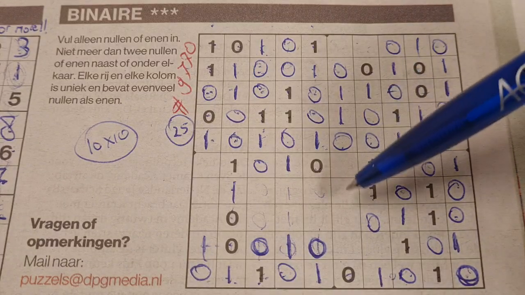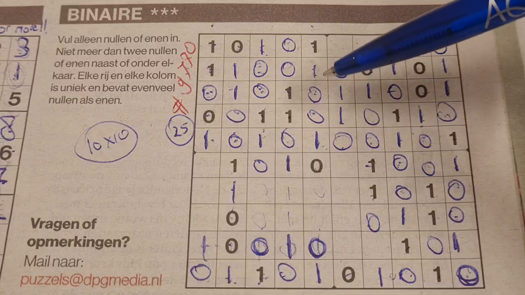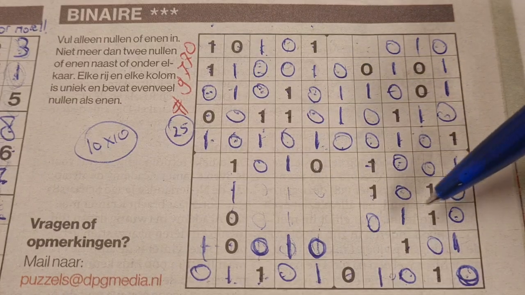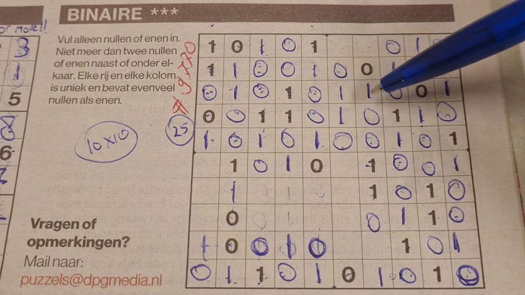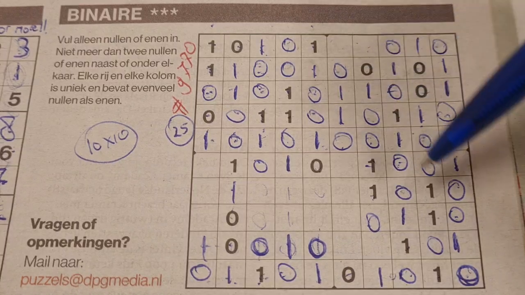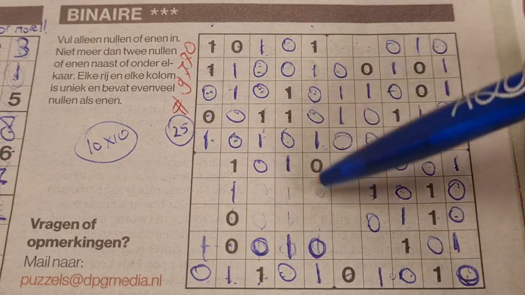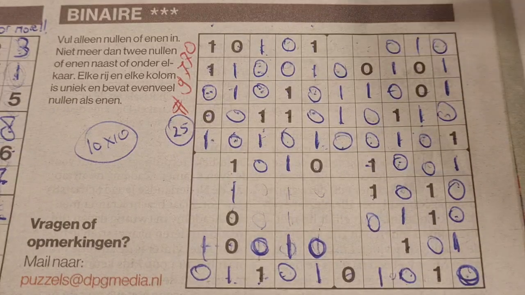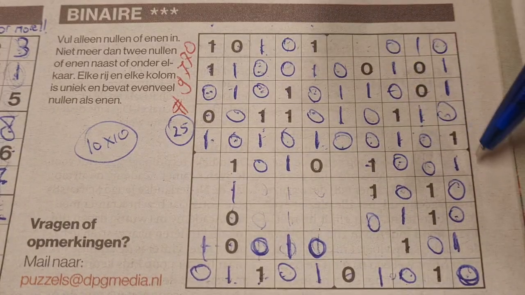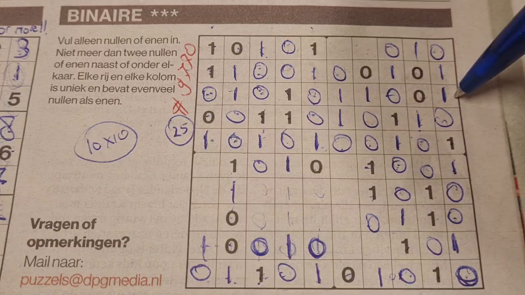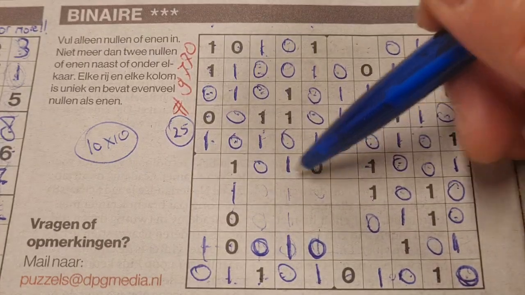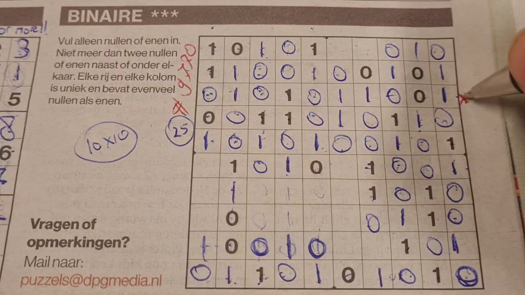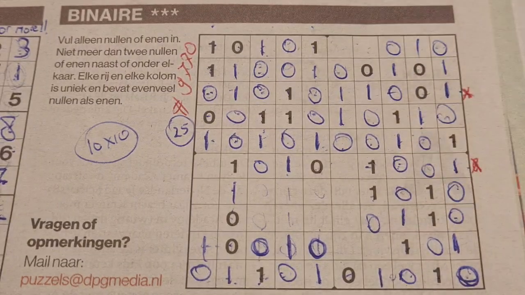I'm thinking. 100. Where is the opening? Can't find the opening. Here, 101. Yeah. This is the opening. This row and that row.